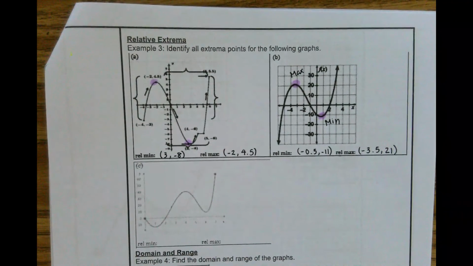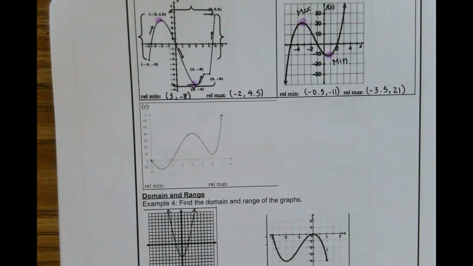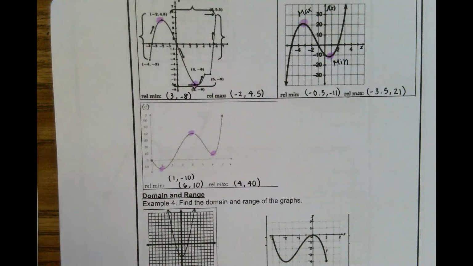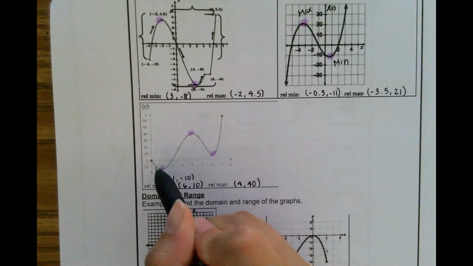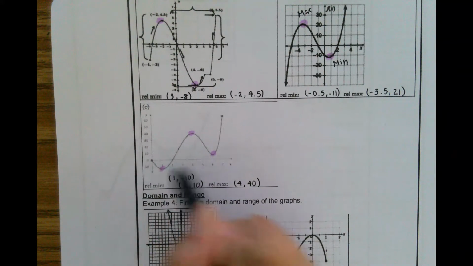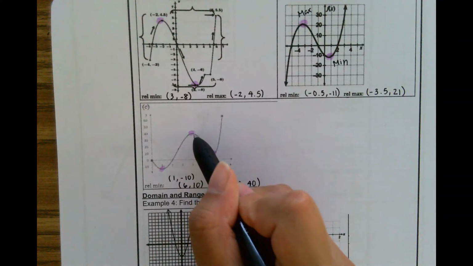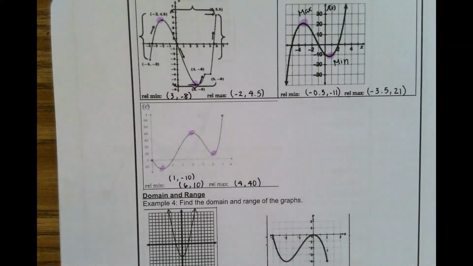So now I'm going to have you try this one on your own. Where are the max and the mins? So here we have two relative minimums. This one is at (1, -10). This one is at (6, 10). Okay, and then we have one relative max, one top of the hill here at (4, 40). Okay.